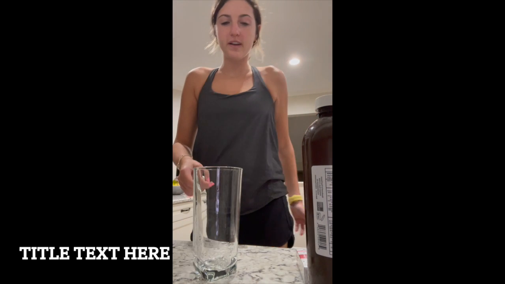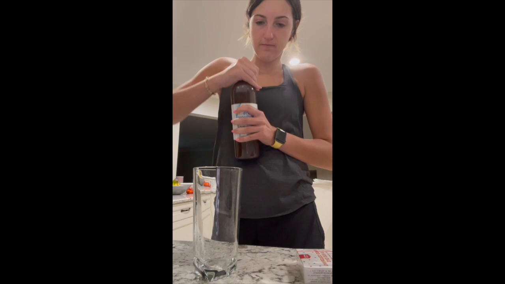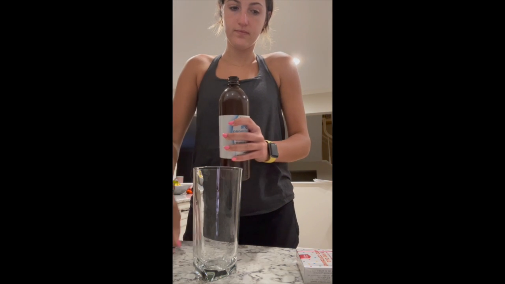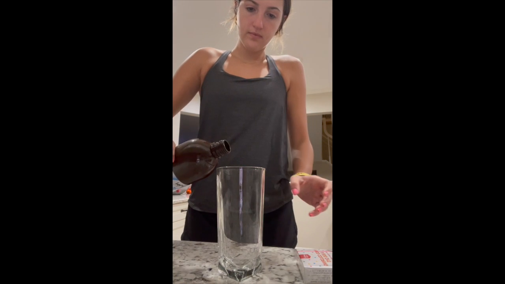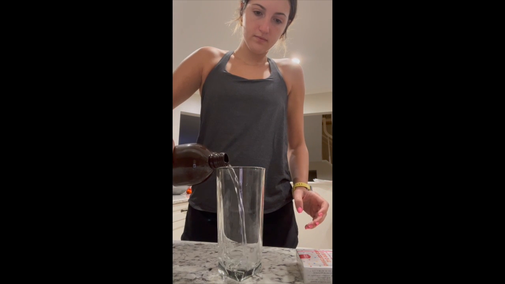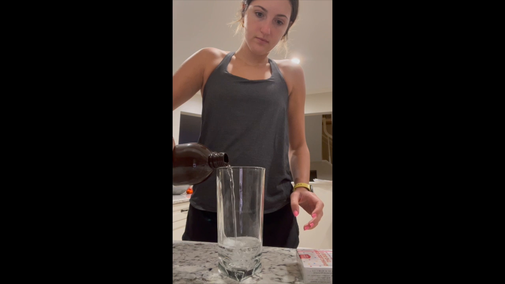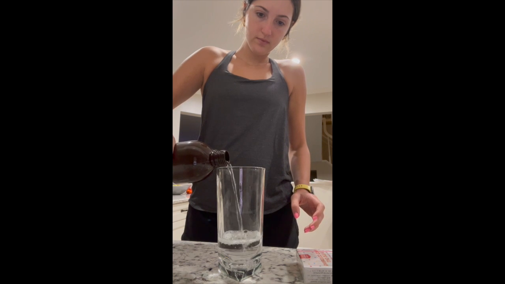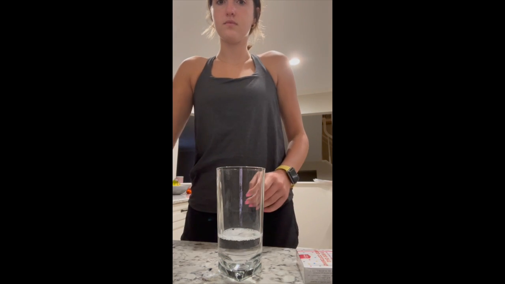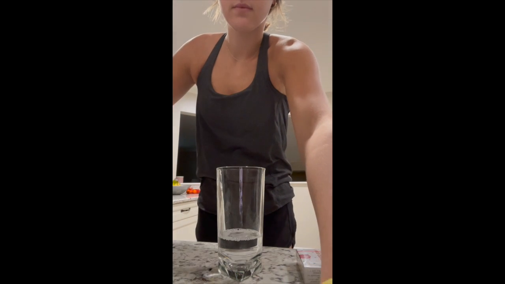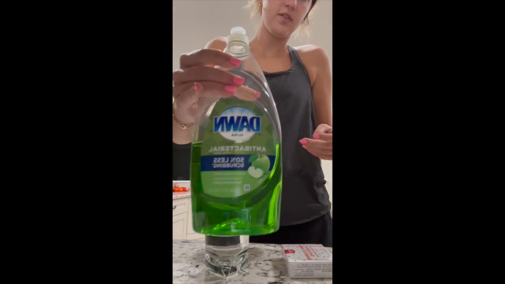Today, I'll start my experiment by adding hydrogen peroxide to this glass. Now I will add a few drops of dish soap.